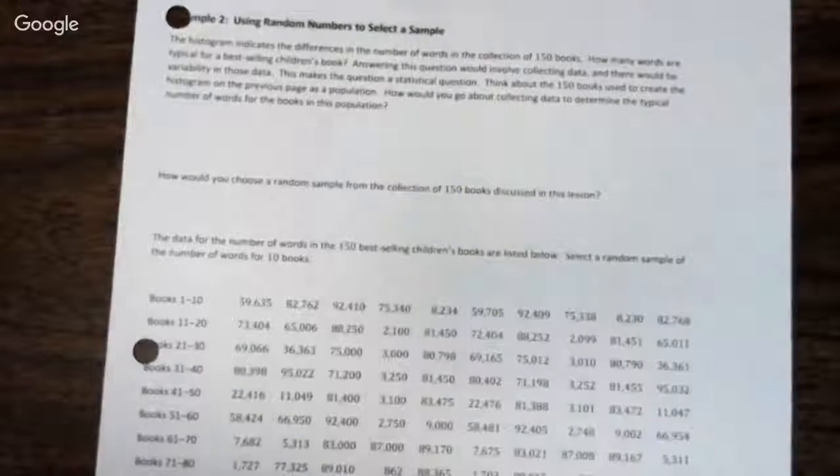So let's think about the 150 books used to create the histogram on the previous page as a population. So that's all books. How would you go about collecting data to determine the typical number of words for the books in the population? So let's brainstorm some ideas.